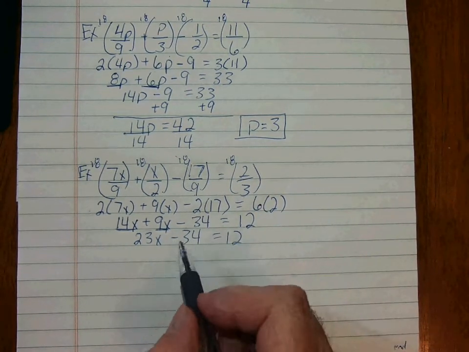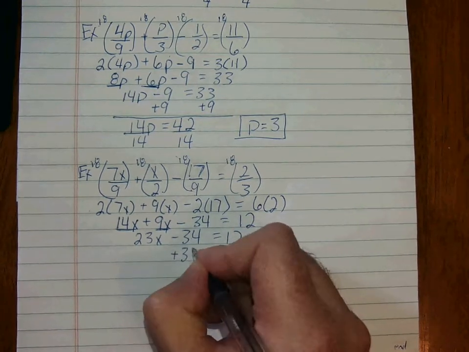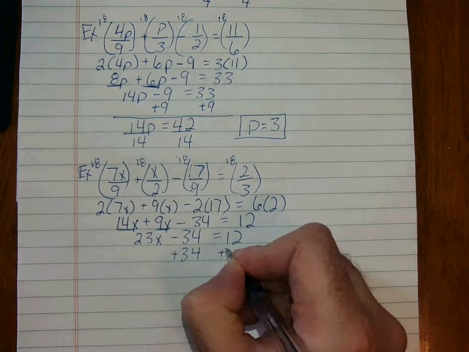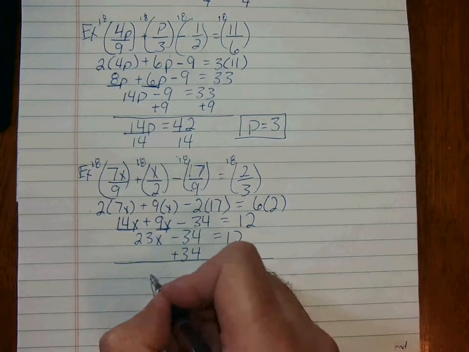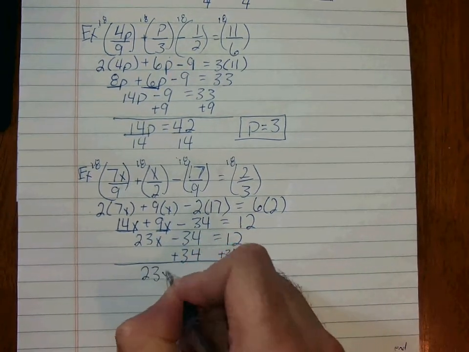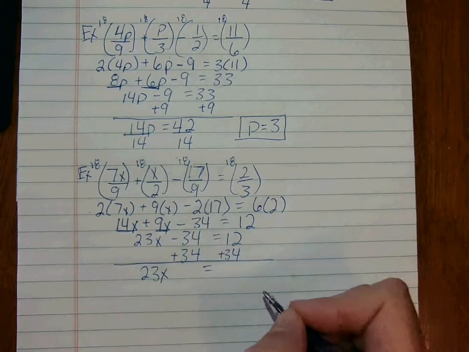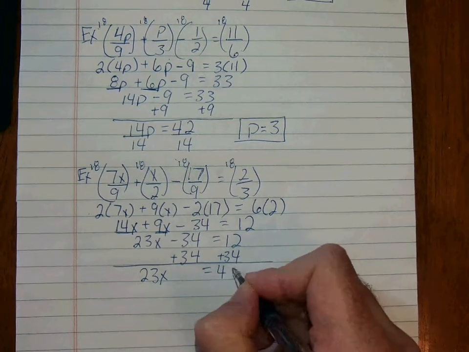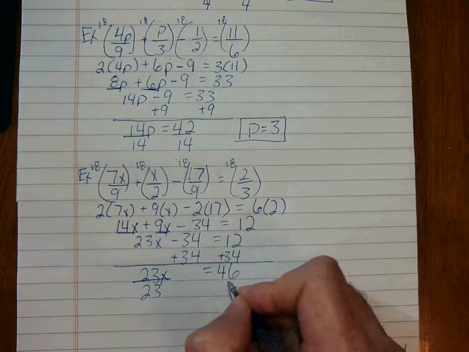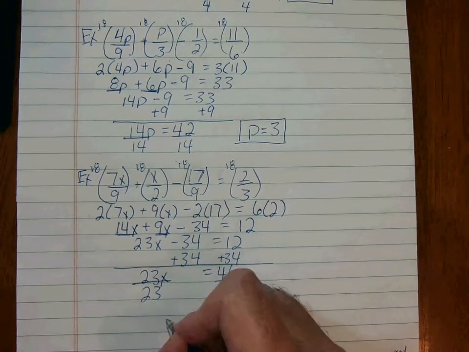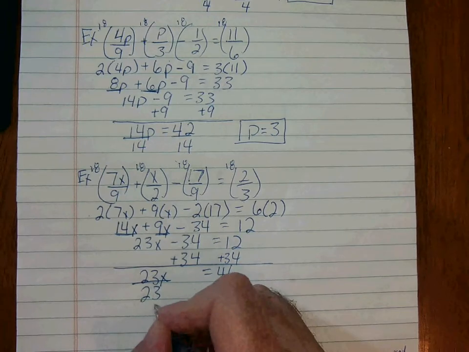Then you want to get rid of the 34, so it's a minus 34, so you want to do the opposite, which is add it to both sides. Bring down 23. That's eliminated. Over here, you're going to have 46. You're going to divide both sides by 23. And you're going to end up with x equaling 2.